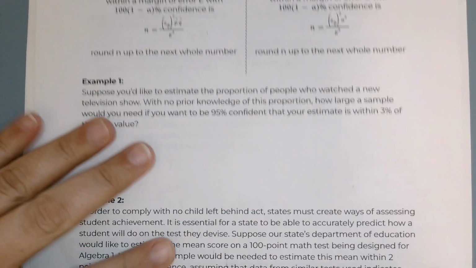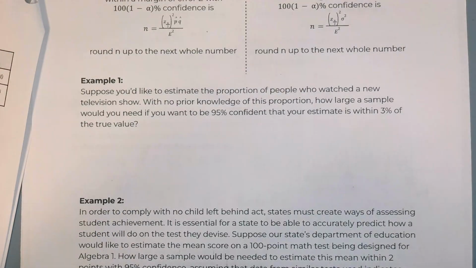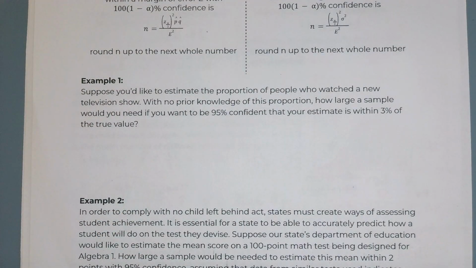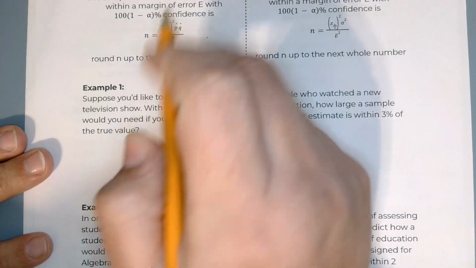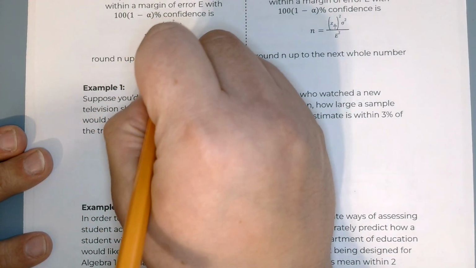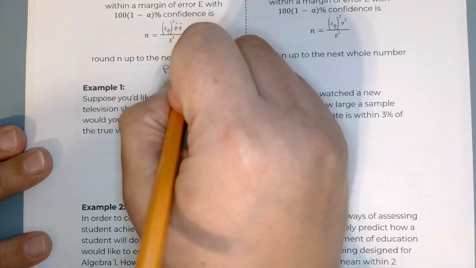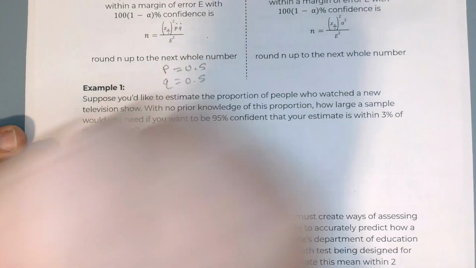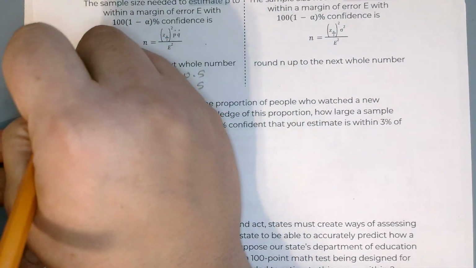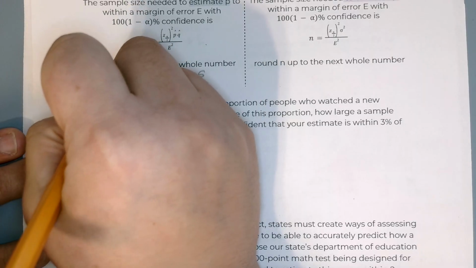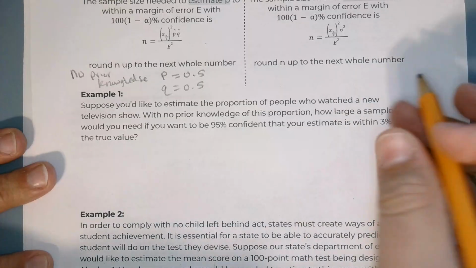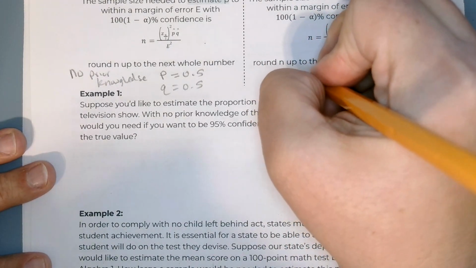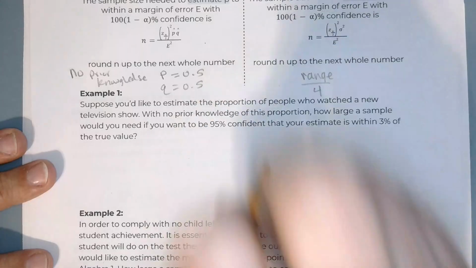The best way to do it is just to do some problems here. So we have example 1. Oh, there's a couple things you need to know. I'm sorry. If you have no prior knowledge about the proportion to succeed, then you assume that the probability of success is 0.5 and that q is 0.5. We assume that it's 50-50. So if you have no prior knowledge, that's the equivalent of not knowing what the population standard deviation is. And on this one, you take the range of your numbers and you divide it by 4 to get your quartiles.